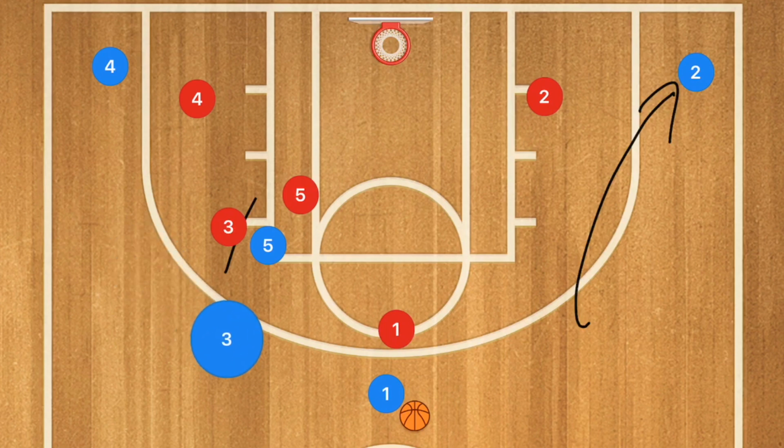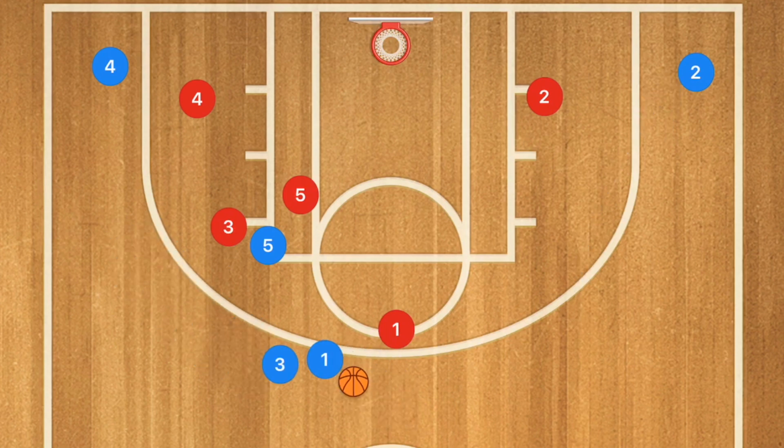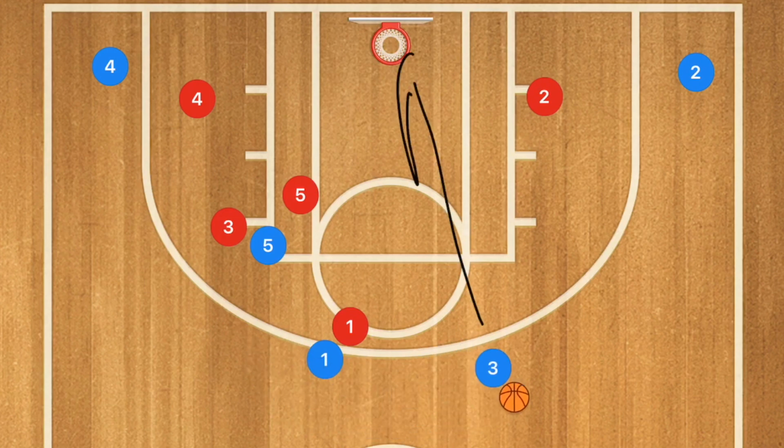And now we're going to be having player 3 and 1 come together for a dribble handoff. Player 3 is going to get that ball. He can take that shot, or he can pass to player 5 who was rolling towards the basket for a layup.